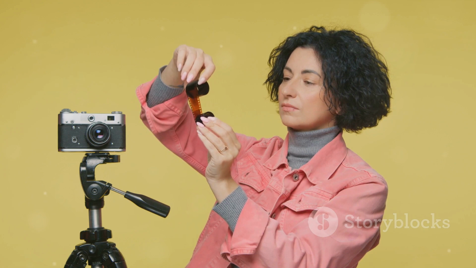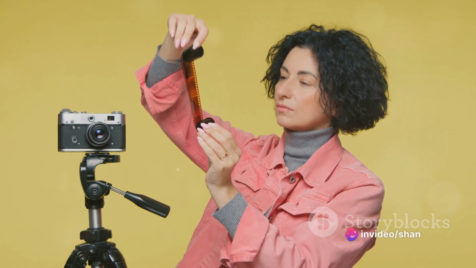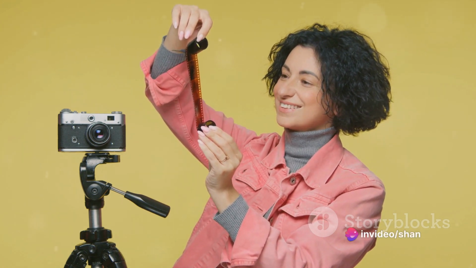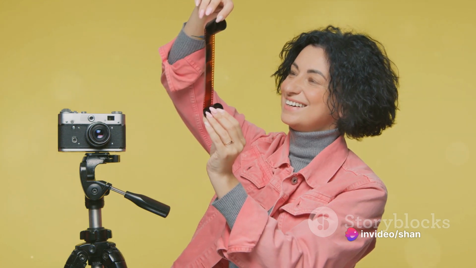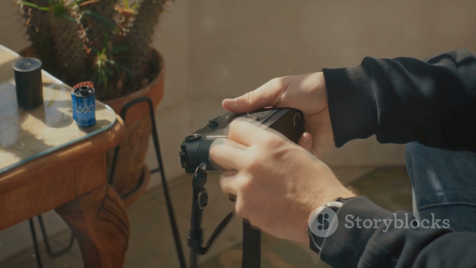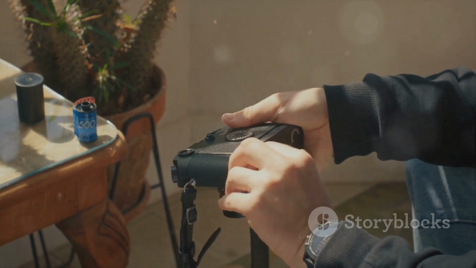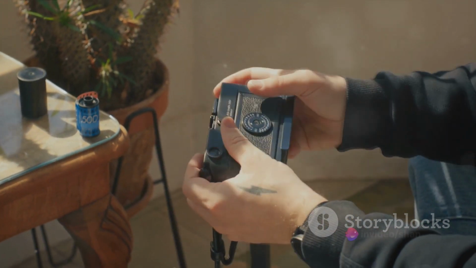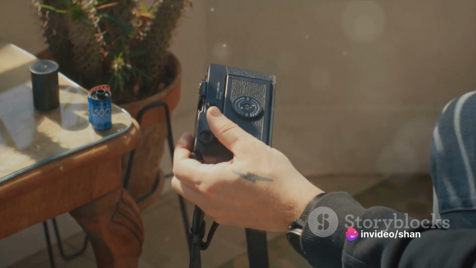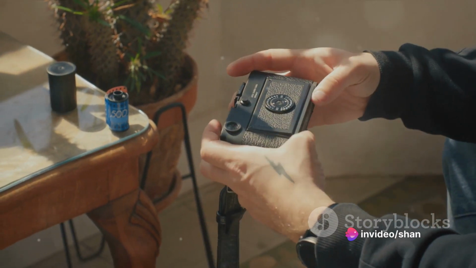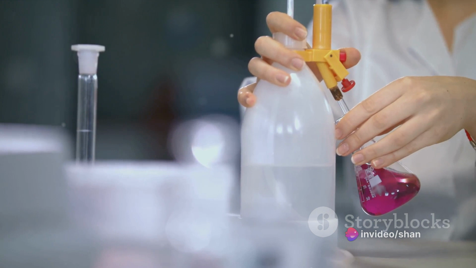Now, let's shift our focus to photography. This art form relies on a fascinating chemical reaction. Light-sensitive chemicals on a film or sensor absorb light, and when developed, these chemicals transform into an image. Each art form, whether it's oil painting, watercolor, or photography, uses unique chemical processes to create beauty.